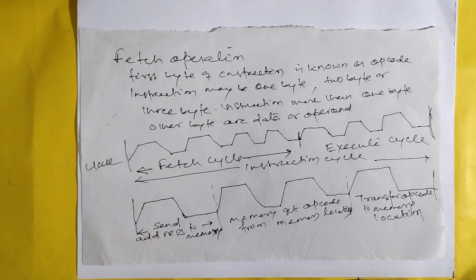This is the sample presentation of the fetch cycle. In the fetch operation, the first byte of an instruction is known as the opcode, and the instruction may be 1 byte, 2 byte, or 3 byte. So this is the fetch cycle, then the execution cycle, and this is sending the address to memory. Memory gets the opcode from the memory location and transfers the opcode.